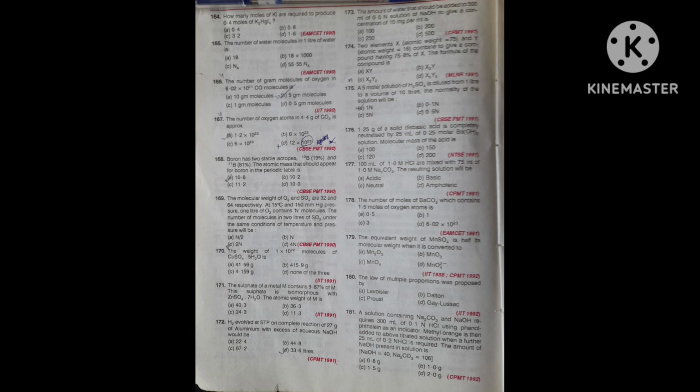The only difference is that you are using two indicators with two acids of different strength. Obviously the first acid, whose strength is less, only 0.1 N, will require more volume. The second acid, 0.2 N, you have titrated with another indicator, methyl orange.